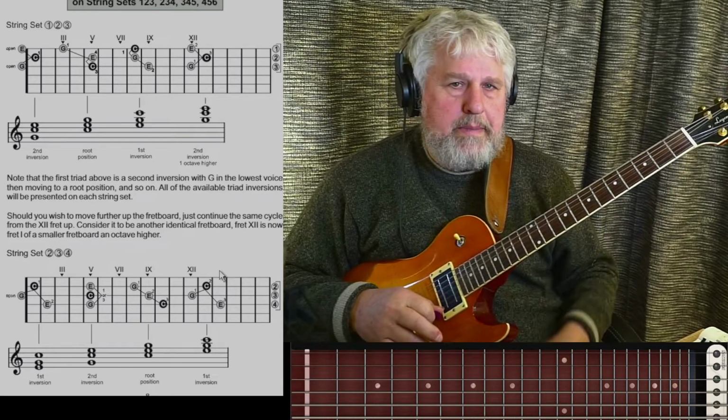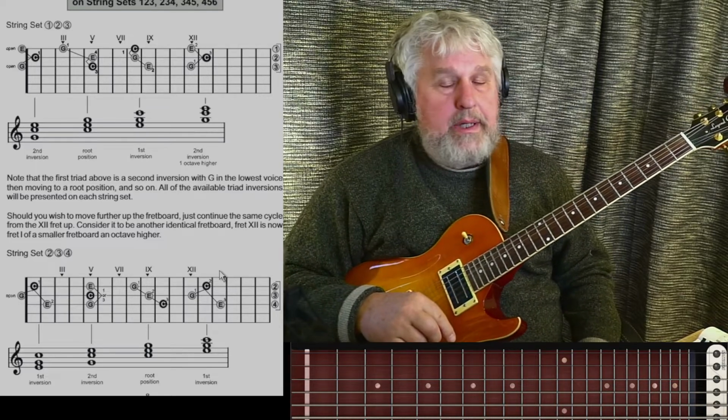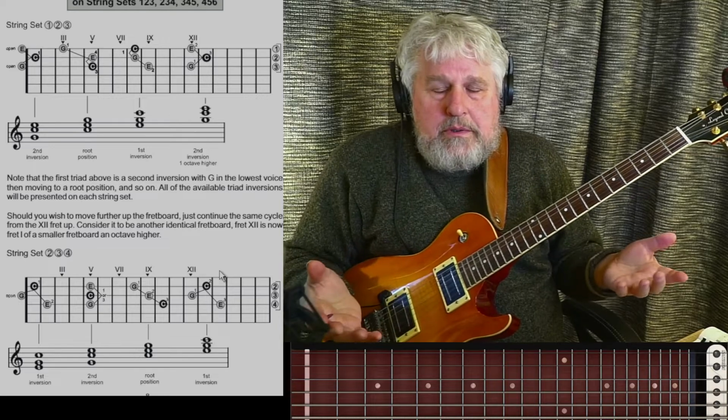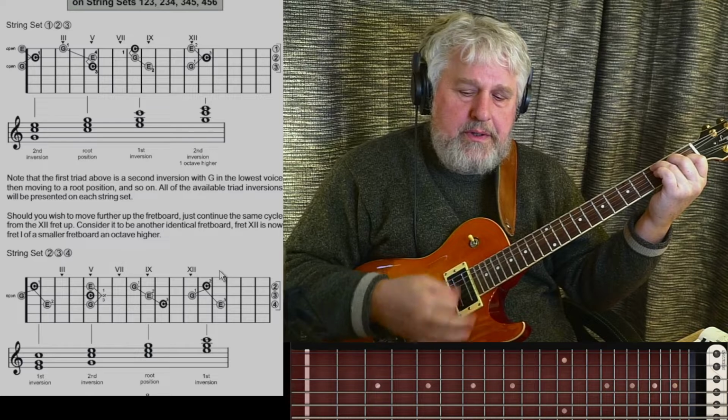So let's get back to what I am doing. I'm playing a C chord. That's it. That's what I'm doing. I'm playing a C chord, right? But it's a heck of a lot more interesting than this.